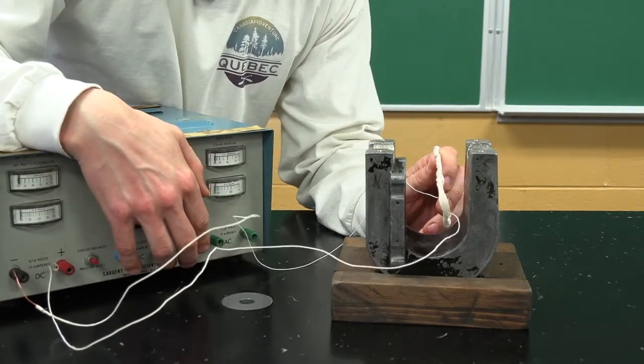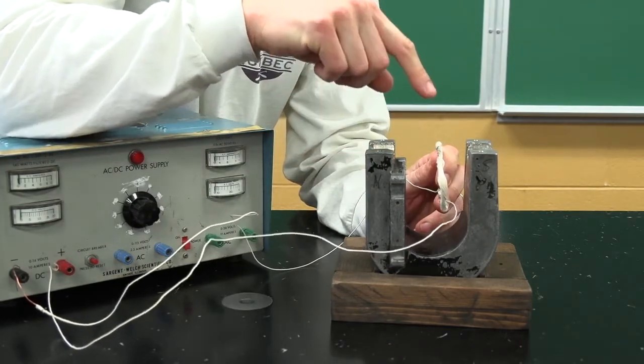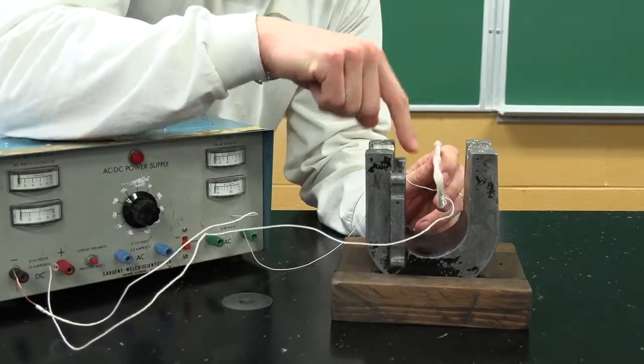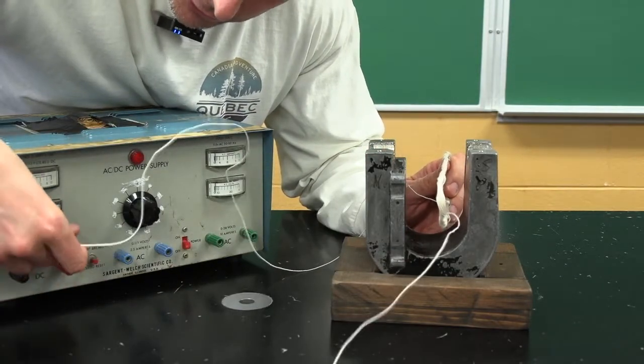What if I flipped the current again? So instead of this wire being pulled down, this one up, it's going to switch, this one pulled down and that one pulled up. Well, let's do it again. You probably know already, but let's just see it in action.